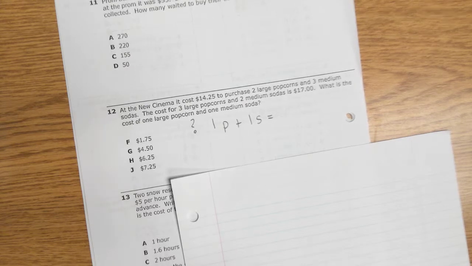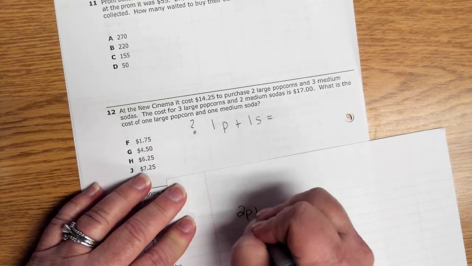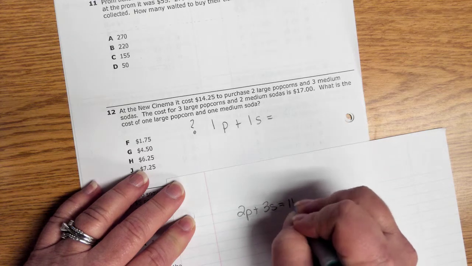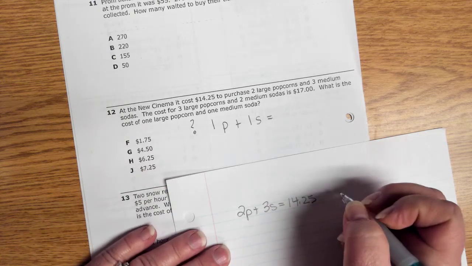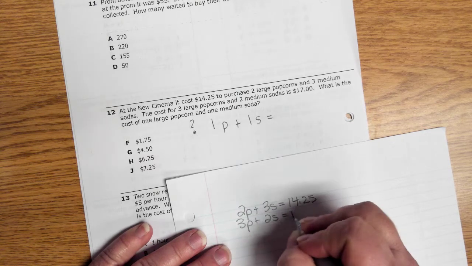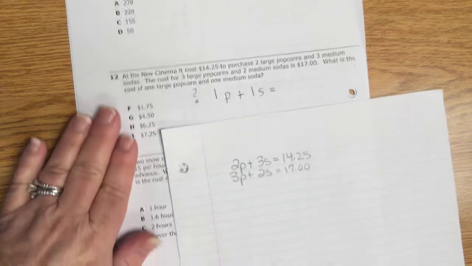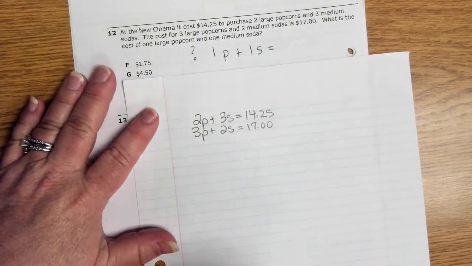So what I do know is this. I've got popcorns and sodas. Obviously, they're talking about the popcorns in the same size, and the sodas in the same size, so I don't have to worry about that. All I have to worry about is popcorns and sodas. And I've got 2 popcorns plus 3 sodas equals $14.25. And then I have 3 popcorns plus 2 sodas equals $17. Okay?